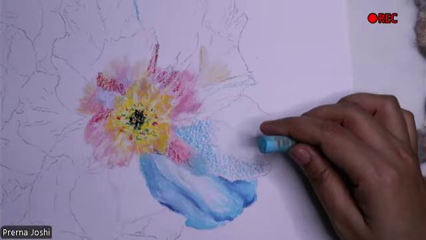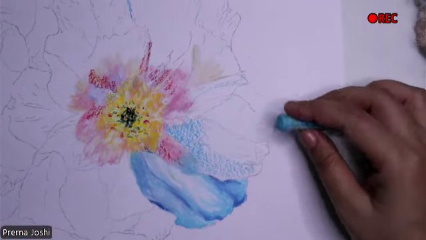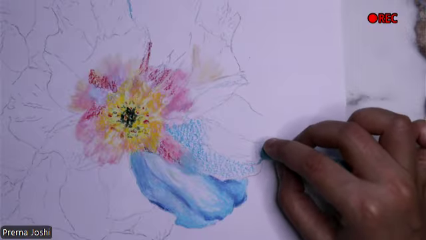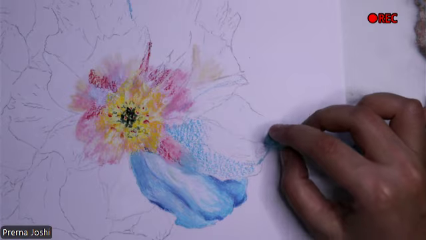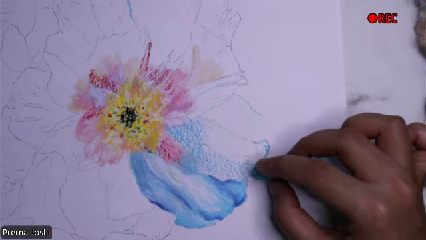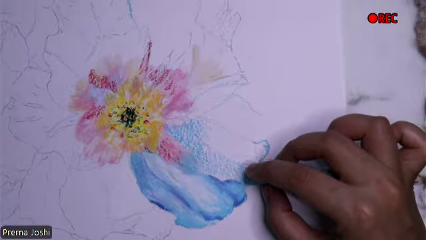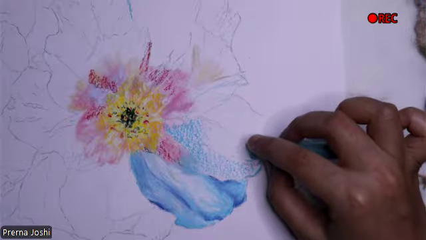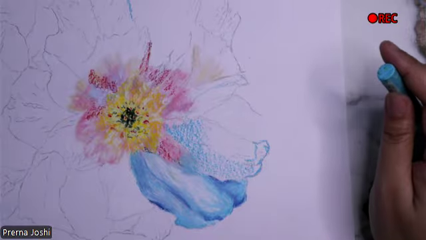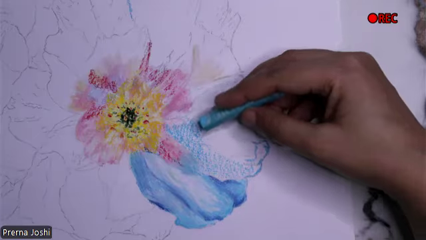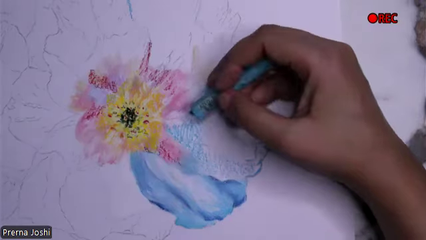Okay. So now how can I use this one? Just securing the border areas or the edges, I will apply. Okay, so I covered this line, same way I can cover this line here.